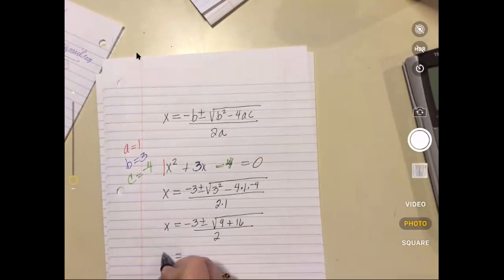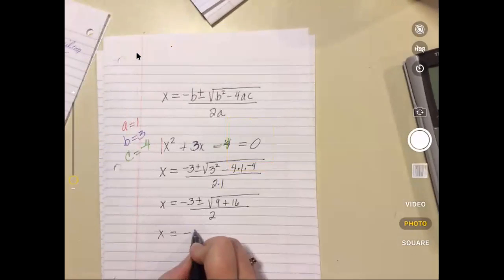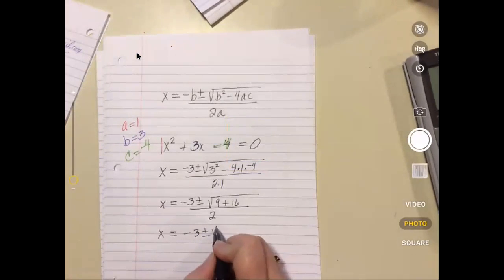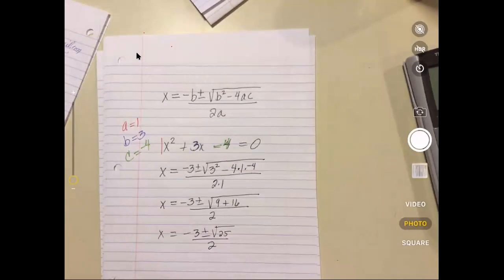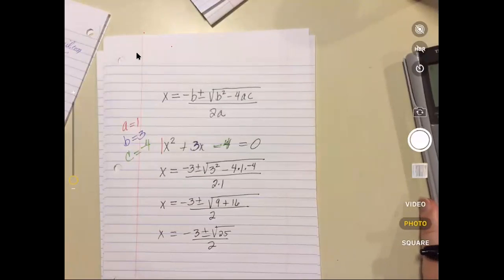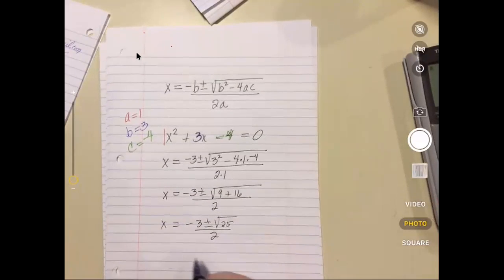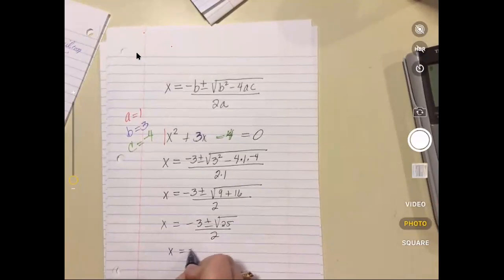So x equals negative 3 plus or minus the square root of 25 over 2. And the square root of 25, again, you can use a calculator if you want. That one turns out a nice perfect number. That's 5. Negative 3 plus or minus 5 over 2.